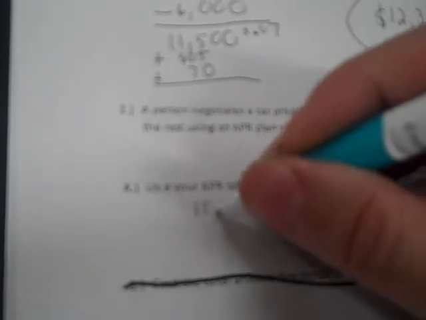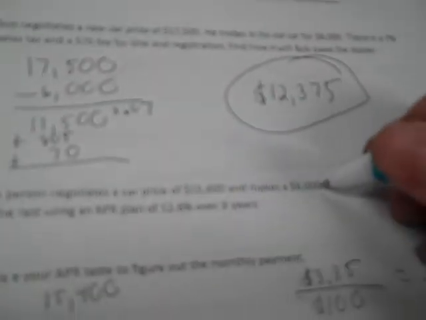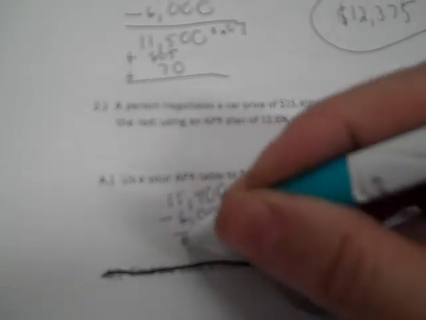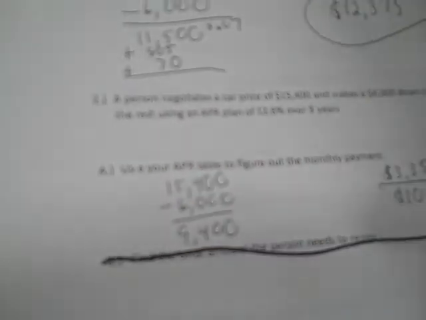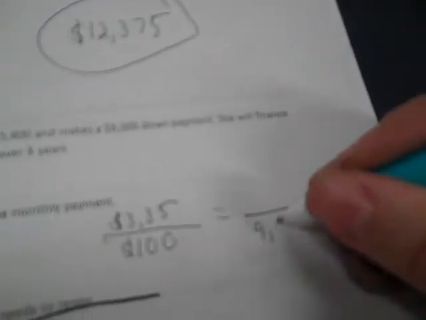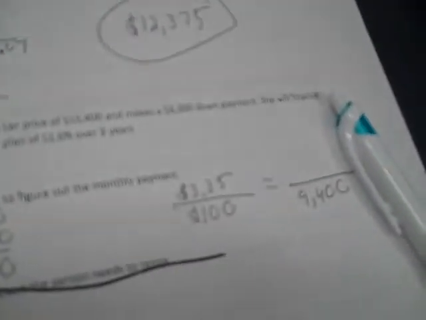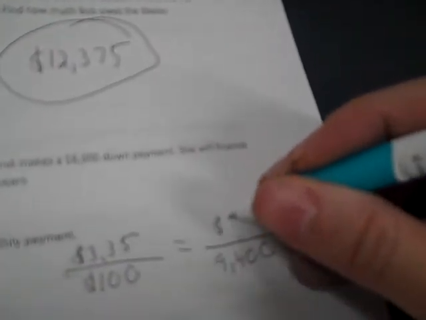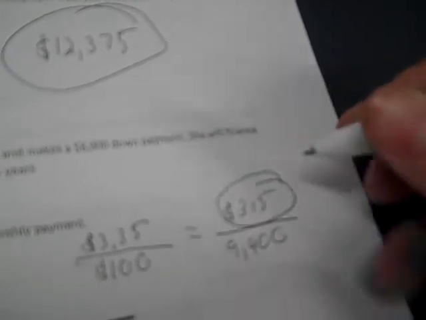Now I've got to figure out how much he borrowed. Well, the car itself cost $15,400, but we already paid some of it, so I subtract the down payment, and that's $9,400. Okay, so 9,400 is going to go right here, and then I just cross multiply and divide. So 3.35 times 9,400 divided by 100, and that's going to be 314.9. I'm going to go up to 315. So every month he's got to pay that much for the next 3 years.